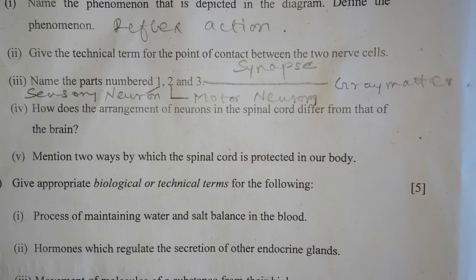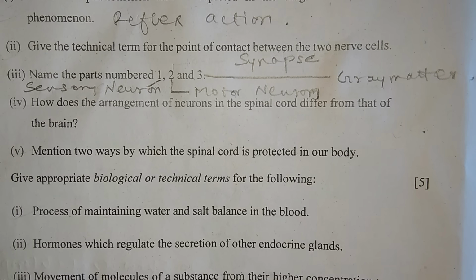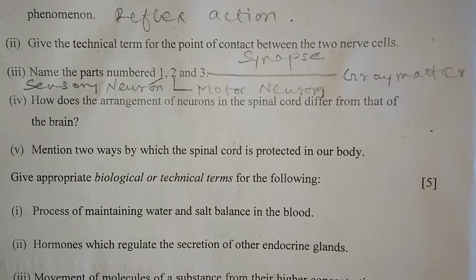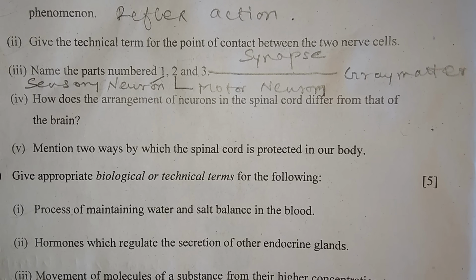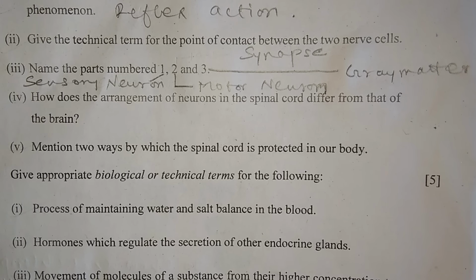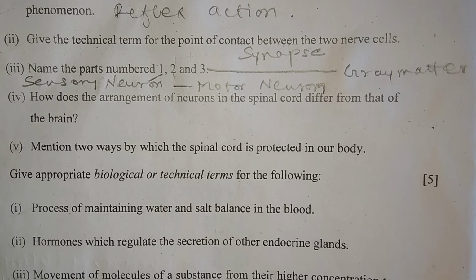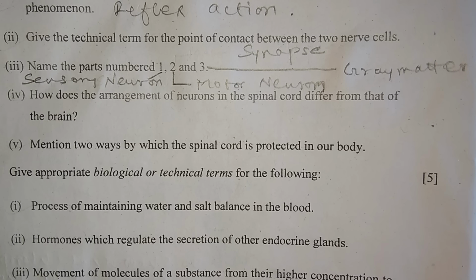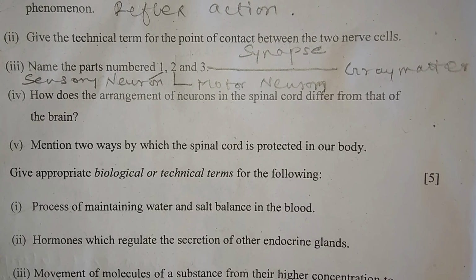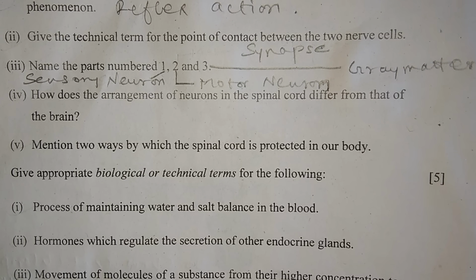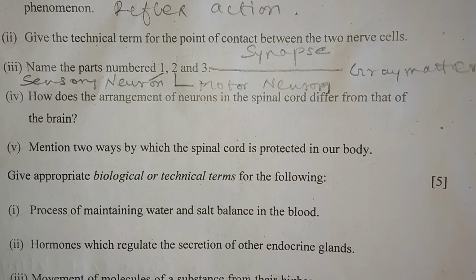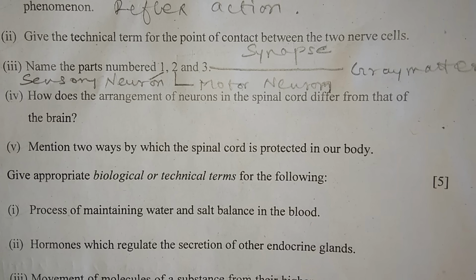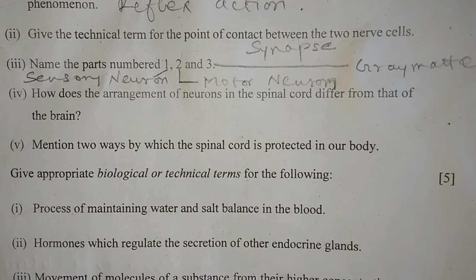Number 4, how does the arrangement of neurons in the spinal cord differ from that of the brain? The arrangement of the white and the gray matter is reversed from that in the brain. The gray matter lies on the inner side, whereas white matter lies on the outer side, which is totally reversed from that of the brain. Whereas the composition remains the same. The gray matter contains the cell bodies and the white matter contains the axons in both.